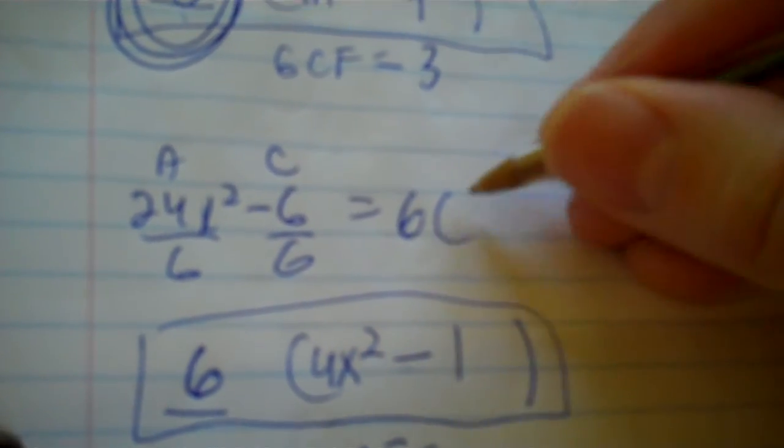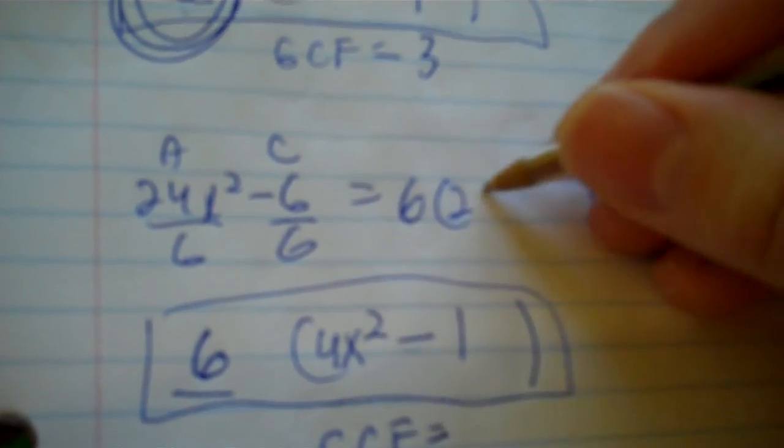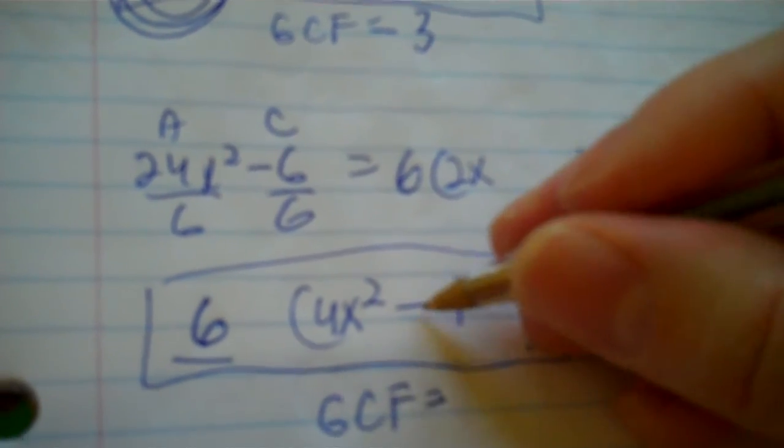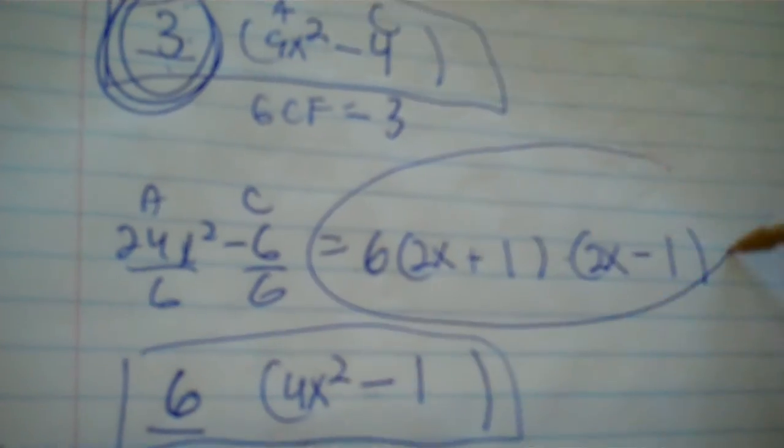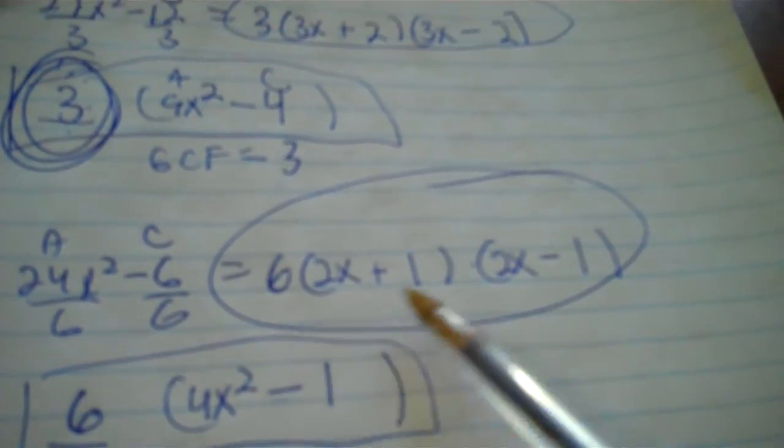Well, 4 can be written as 2 times 2. X to the second would be x times x. The negative would be a positive and a negative, and 1 would be 1 and 1. So this thing is the answer with that 6 included in the front.